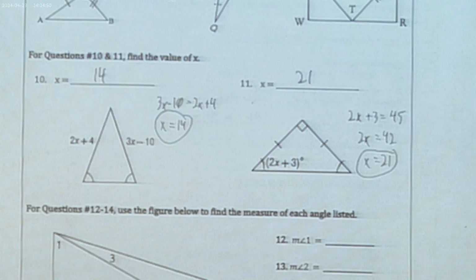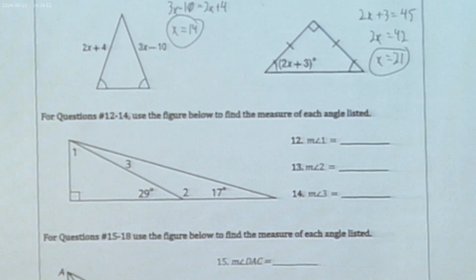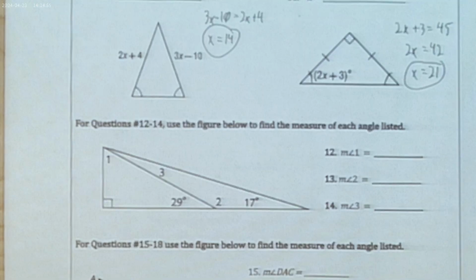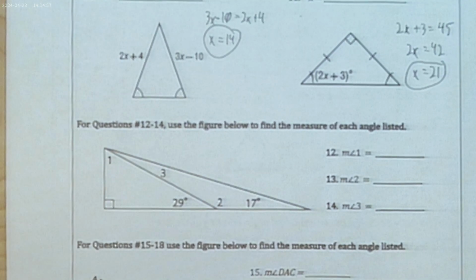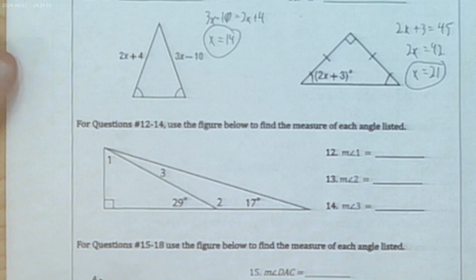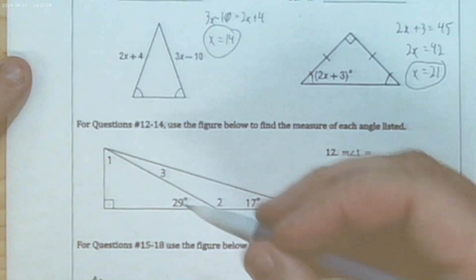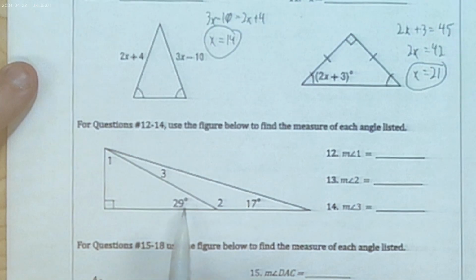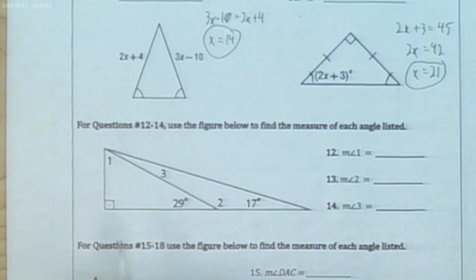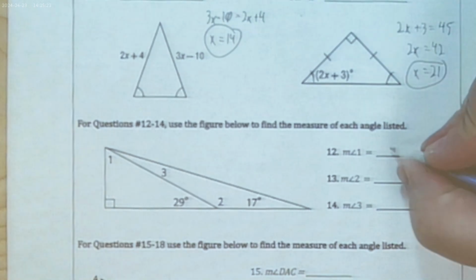So there we go. The last two, I kind of like these. I think they're a lot of fun. We'll go ahead and get started with them. With angle 1, it's the inside triangle. I've got 90 degrees and I've got 29. So in order to find angle 1, it's going to be 180 minus 90 minus 29. So angle 1 is going to be 61.